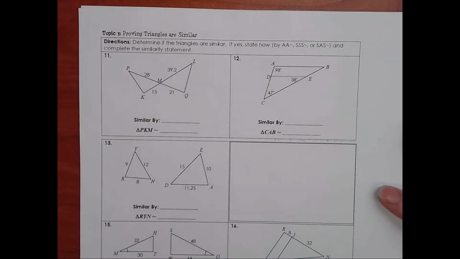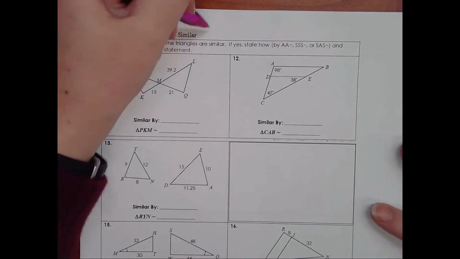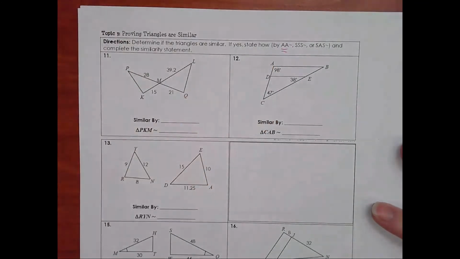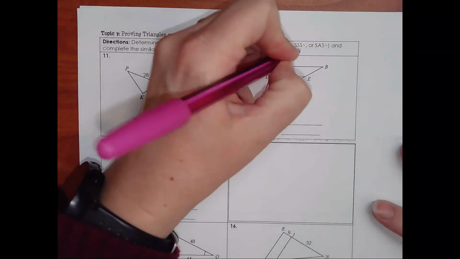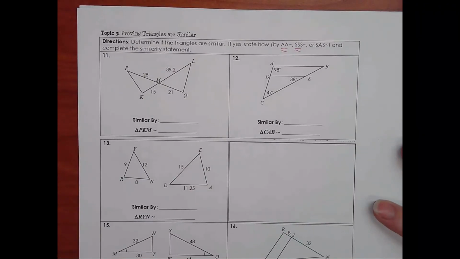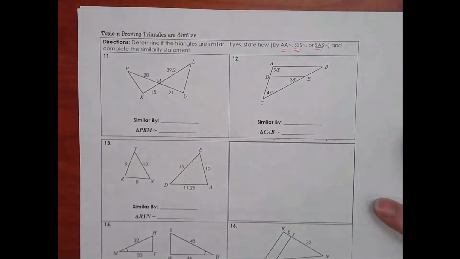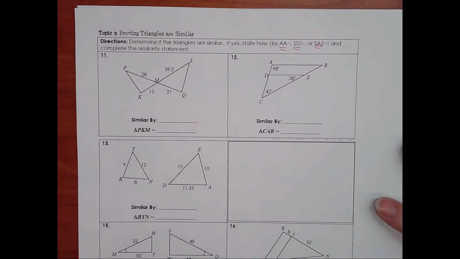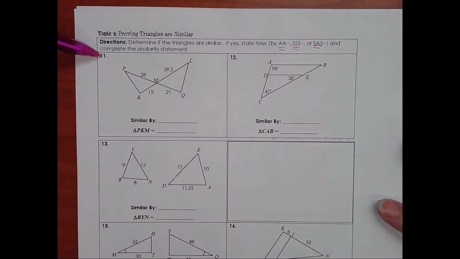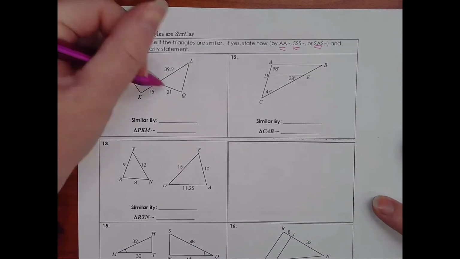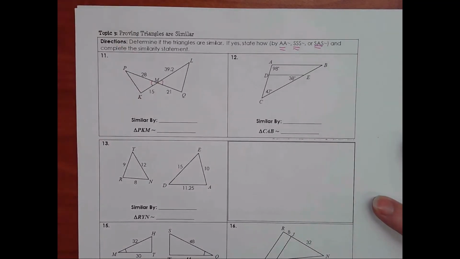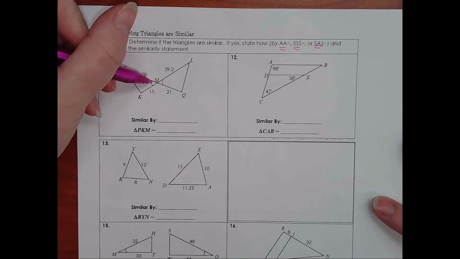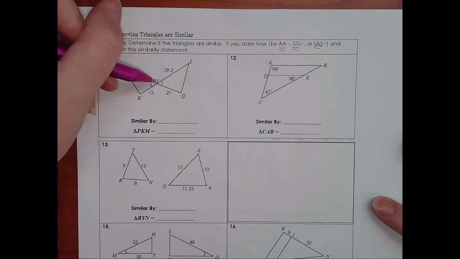So in order to do these, you have to check for either angle, which only has angle measures. Side is when you're going to set up the side lengths, and you should have 3 side lengths given per triangle, or side angle side. Side angle side is used when you have 2 side lengths given and then the angle in between. So like for number 11, we have the angle right here, which are vertical, and we have 2 sides, angle in between, 2 sides, angle in between.